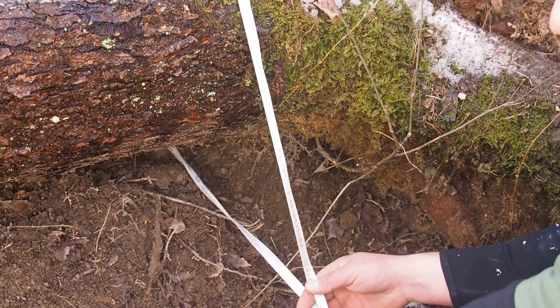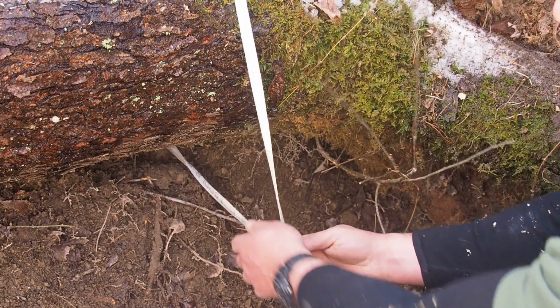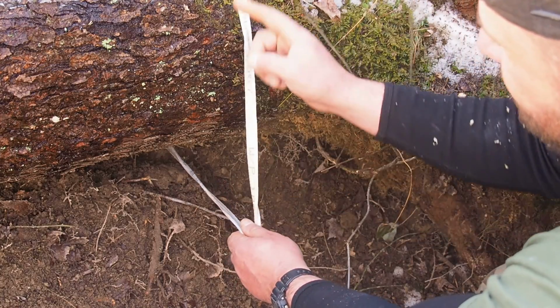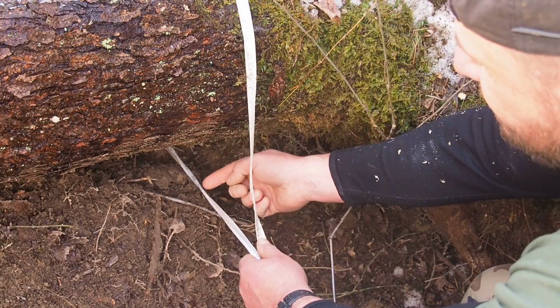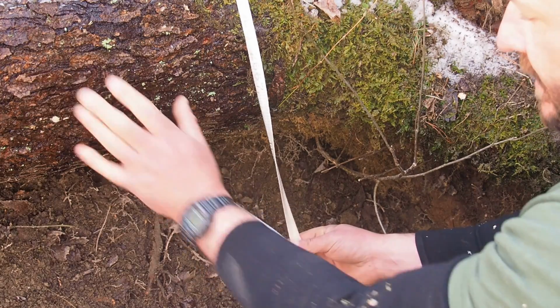So both ends are equal on that end. And then we're going to do our standard arbor knot right here to keep this down here. So we're just off the ground and we can take advantage of that windbreak.